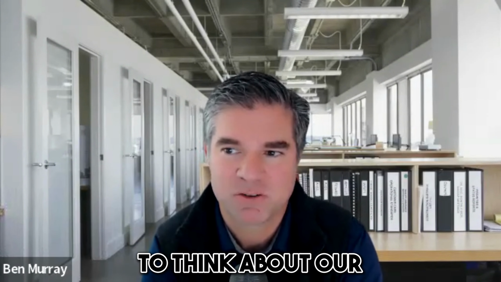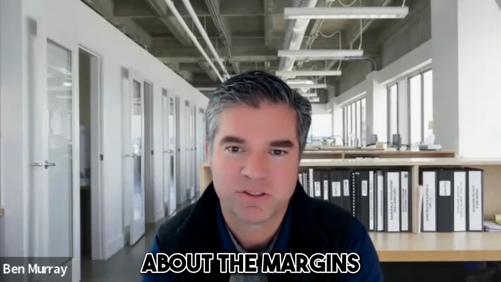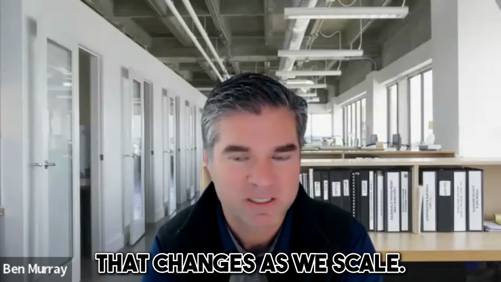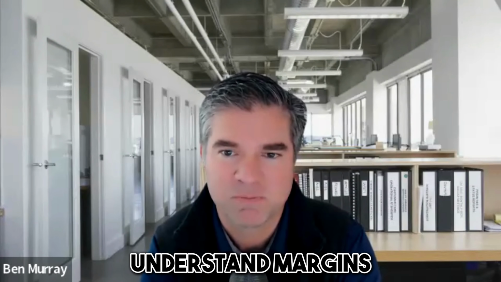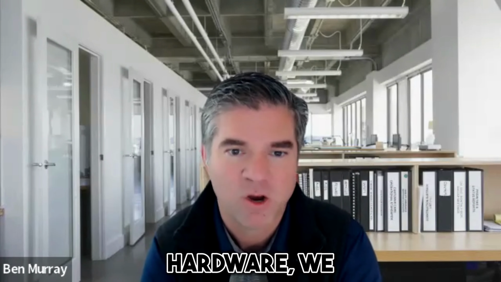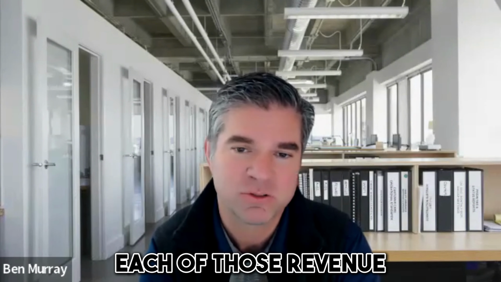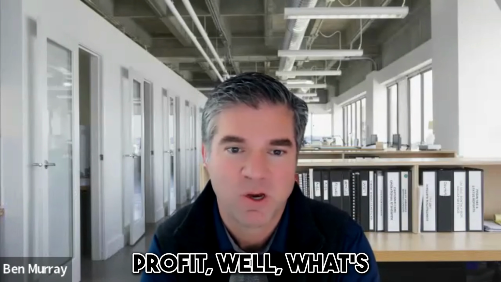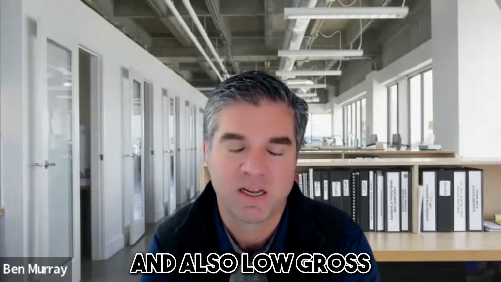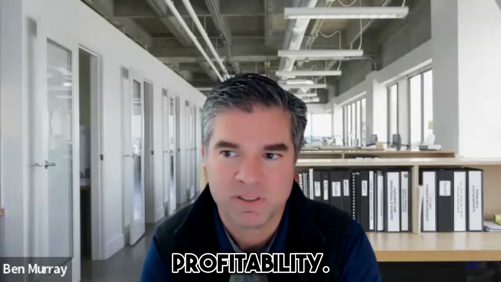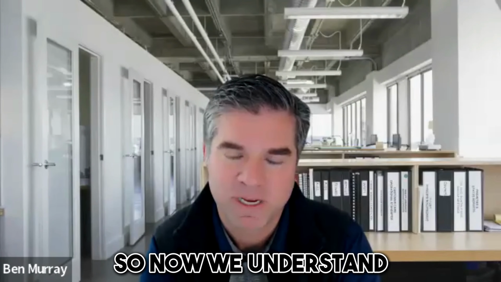And then we have to think about our financial profile. So we have to think about the margins in our business. So what is our gross profit margin? Really important to understand that because that changes as we scale. And then we have to understand margins by revenue stream. So if we have subscriptions, variable revenue, services, managed services, hardware, we have to understand the margins that each of those revenue streams are producing for our SaaS company. So important to understand that mix. Because if we're running, say, a 55, 60% gross profit, well, what's contributing to that? We have to know that. And also, low gross profit is a huge hurdle to achieving profitability. So, scaling to profitability.